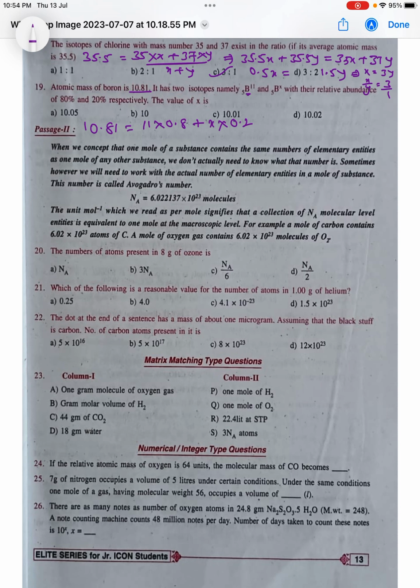Now from this we can get the X value, simplify this, then we'll get X is equal to 10.05. First one is the answer.